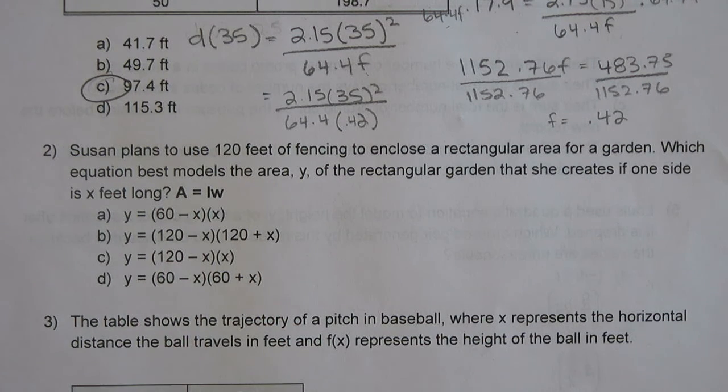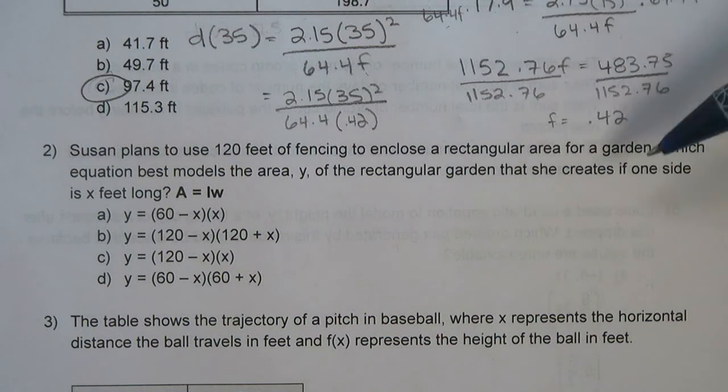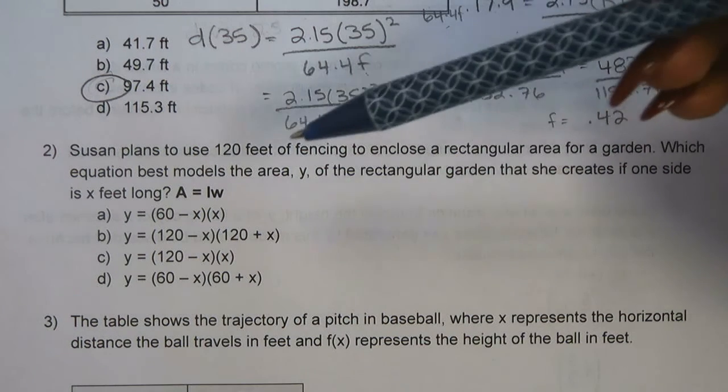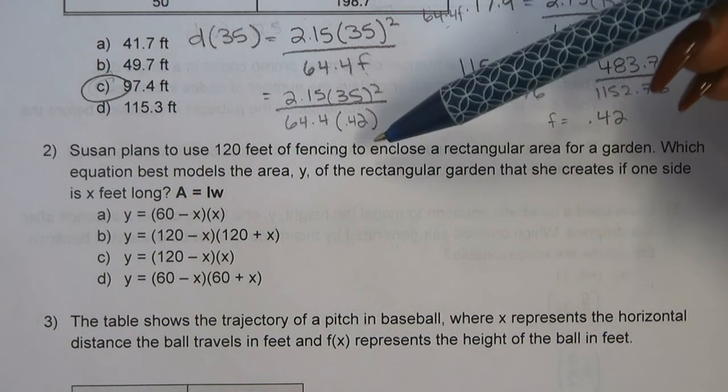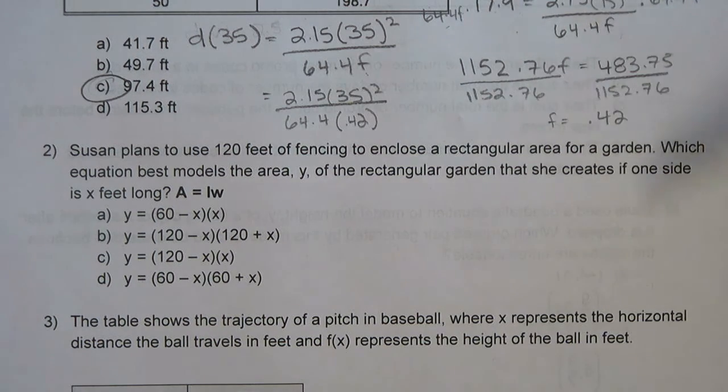All right, so number 2 says Susan plans to use 120 feet of fencing to enclose a rectangular area for a garden. Which equation best models the area y of the rectangular garden that she creates if one side is x feet long? And then it's also given us the formula for area, which is length times width.